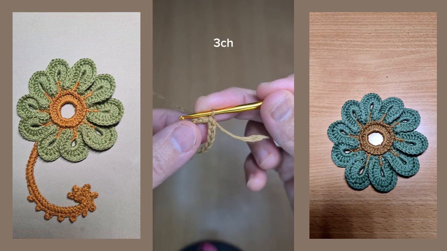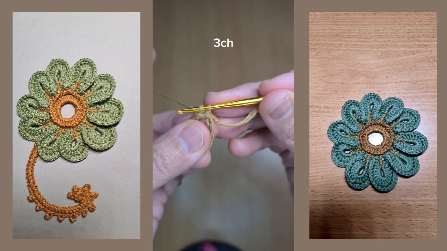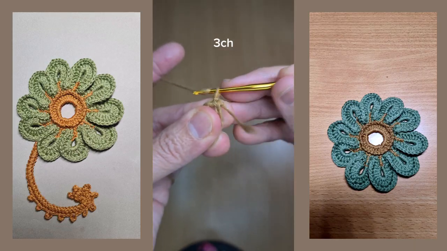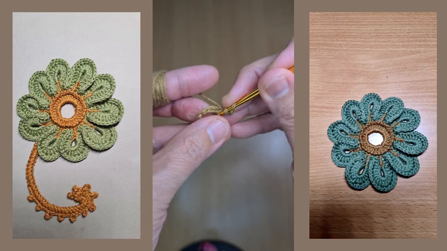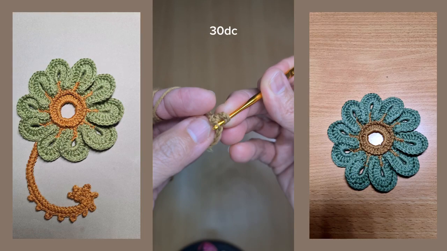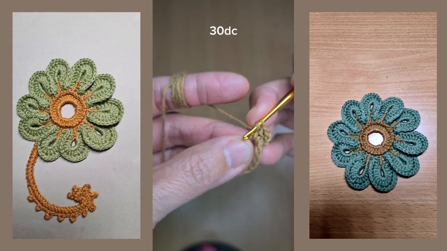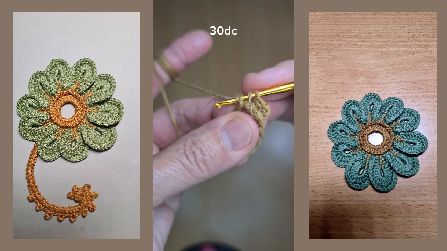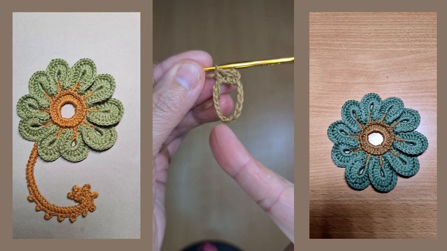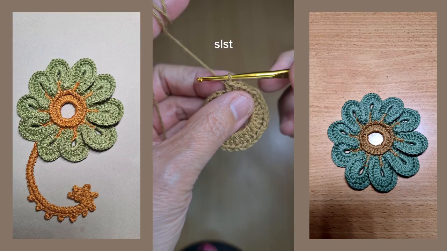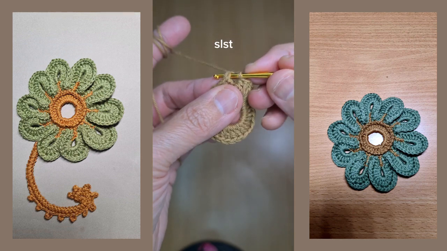Chain 1 and make 30 double crochet. 1, 2, 3, 30 double crochet. Continue around. At the end of the first round, make a slip stitch.